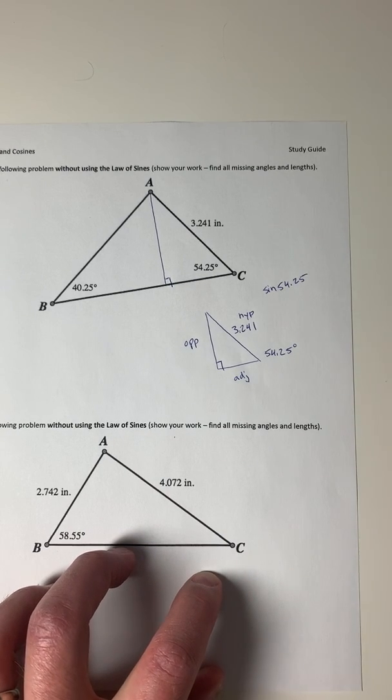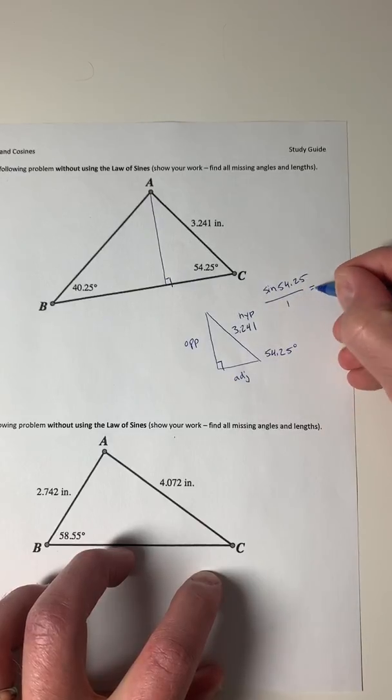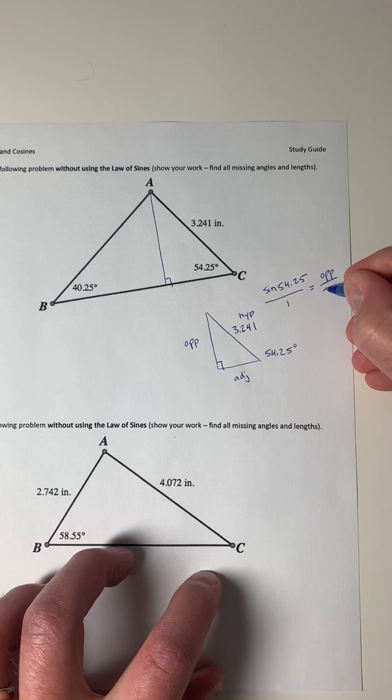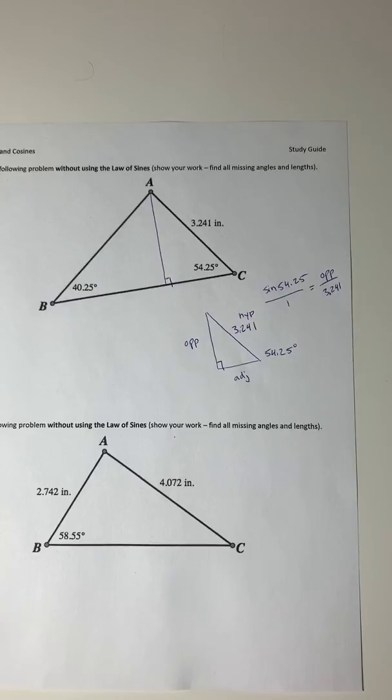So here we have the sine of 54.25 over 1 is equal to the opposite divided by the hypotenuse, SOH. So cross multiply and divide here says that I'll take 3.241 and multiply it by the sine of 54.25. So that's 2.63.